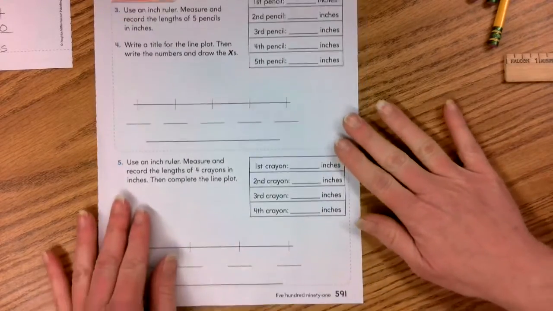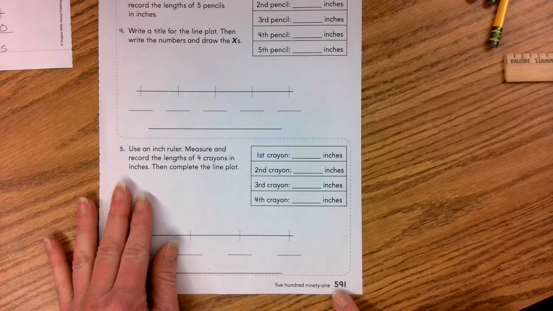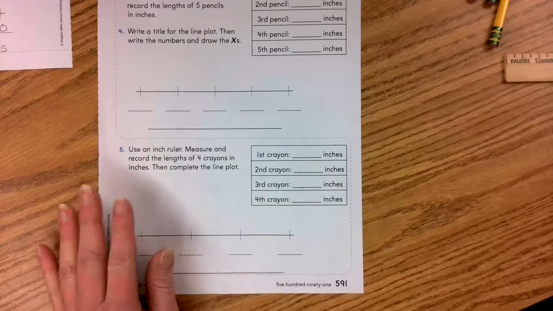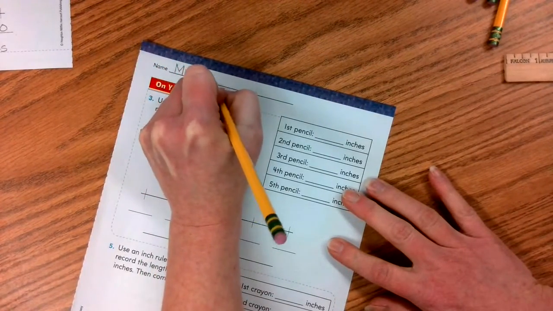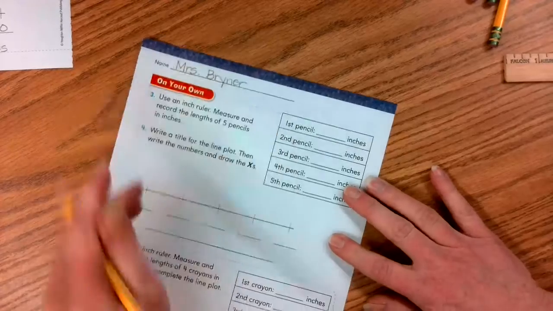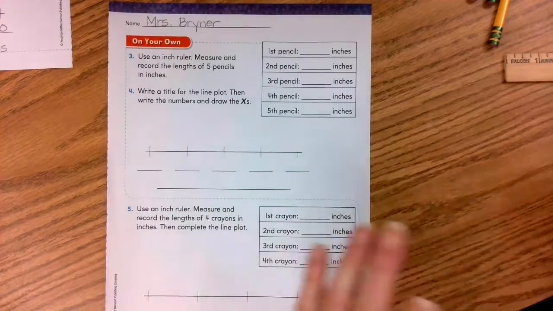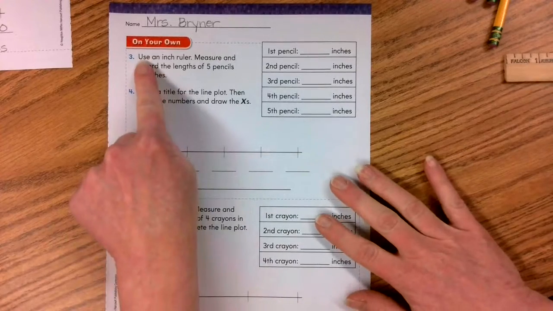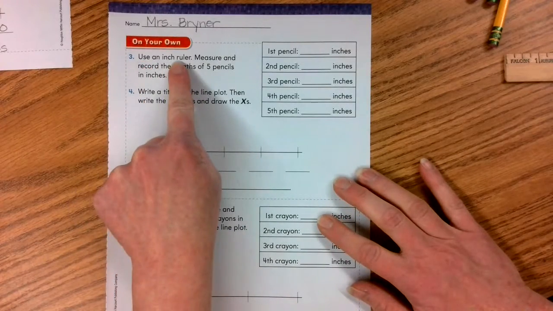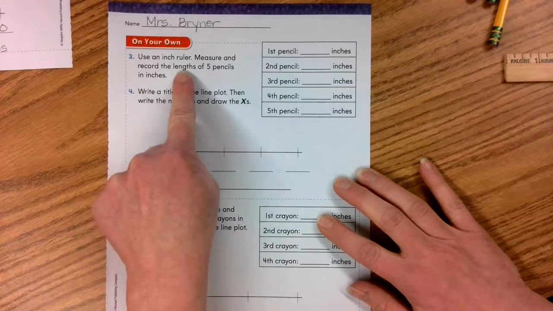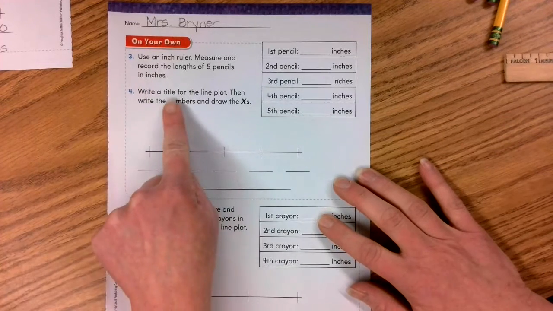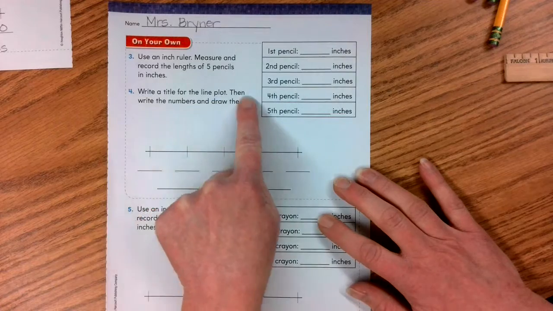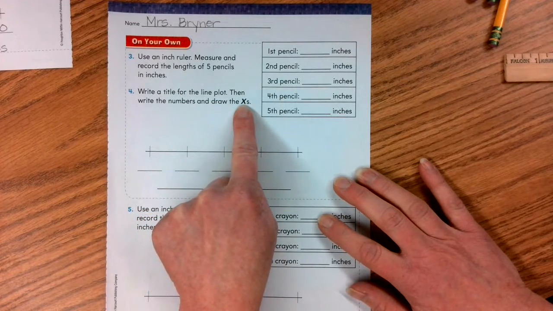Okay, we're moving on to page 591. So go ahead and get that out now. Again, I'm putting my name at the top, and I need you to do the same. Now our directions say, use an inch ruler, measure and record the lengths of 5 pencils in inches. Write a title for the line plot, then write the numbers and draw the X's.